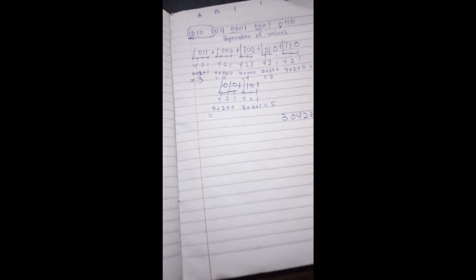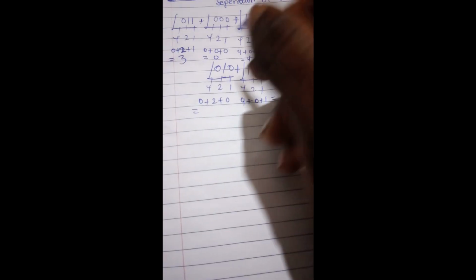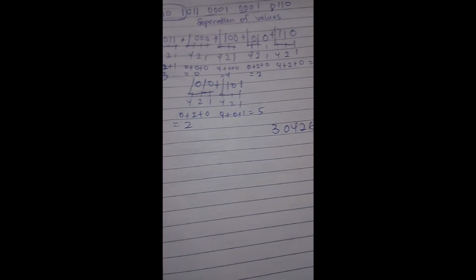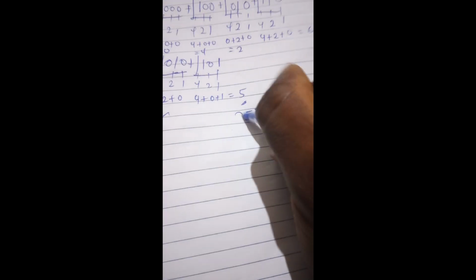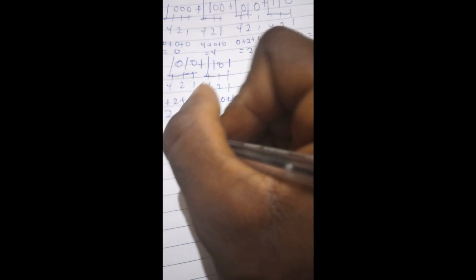Focus. Sorry guys. So here we will add everything. 0 plus 2 plus 0 is 2. 4 plus 0 plus 1 is 5. Yeah, we have 2 and 5. We add 5 here and 2 there. That is the answer. That is how we solve from hexadecimal to octal.